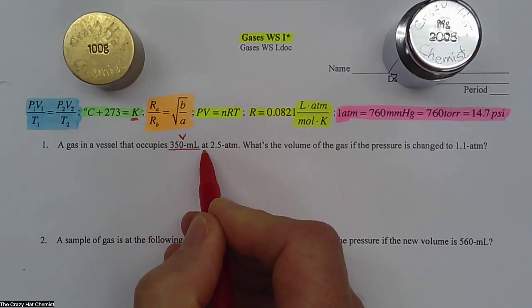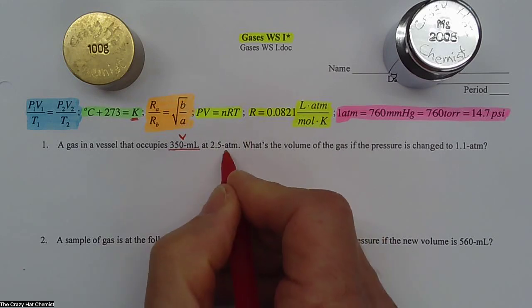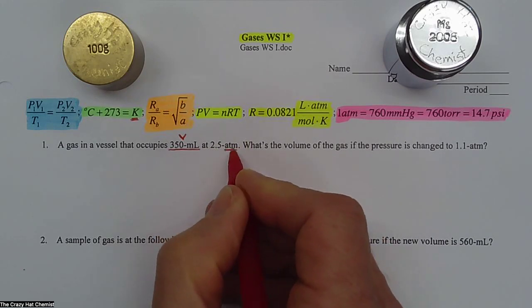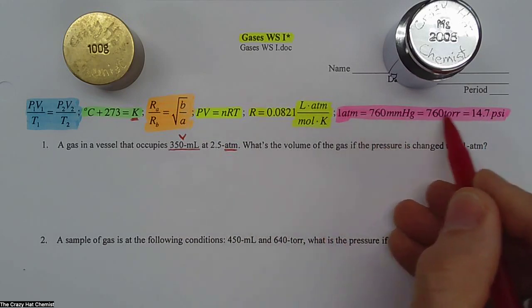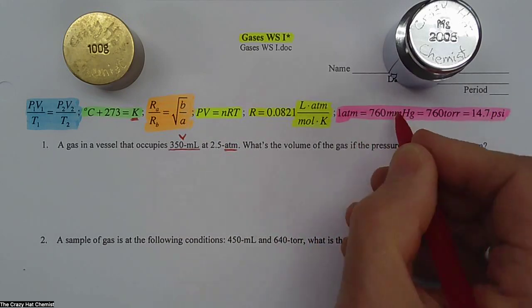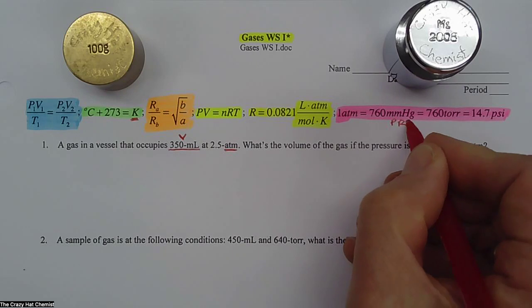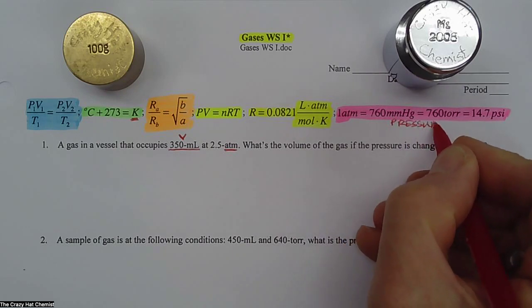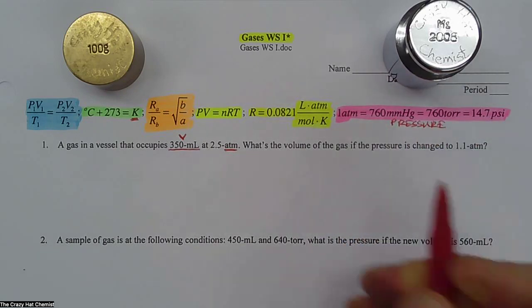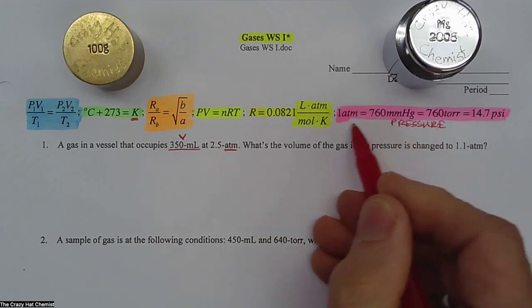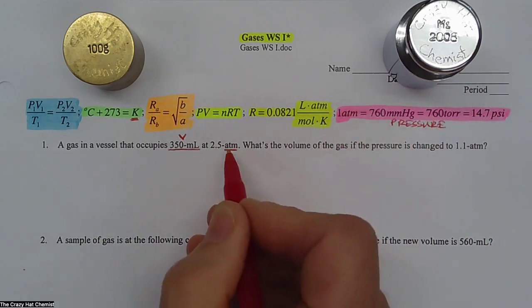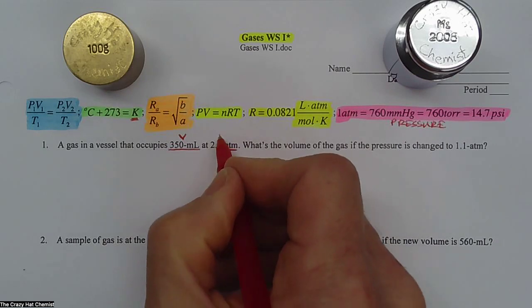Then it says at 2.5 atmospheres. Atmospheres is a pressure. Everything that's in the pink is a pressure, so if you see the units atmospheres, ATM, that is a pressure.